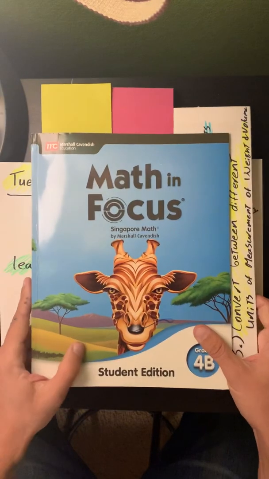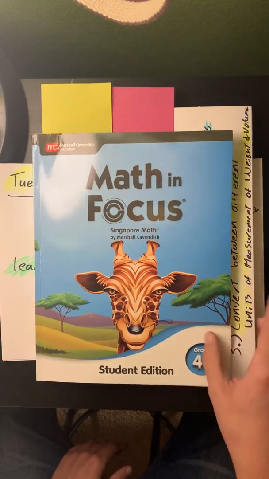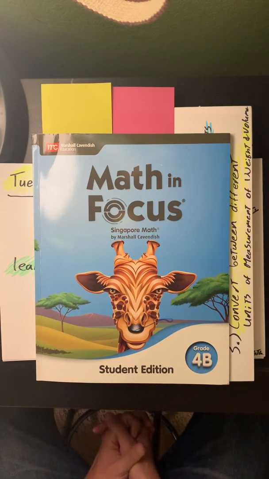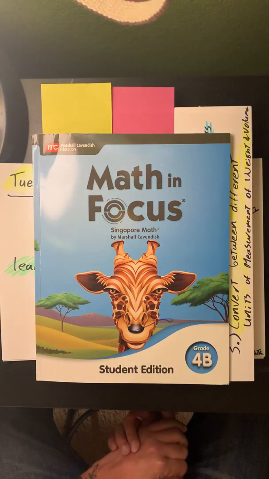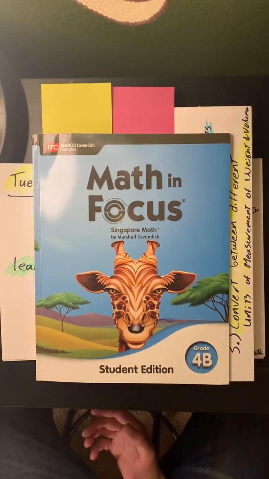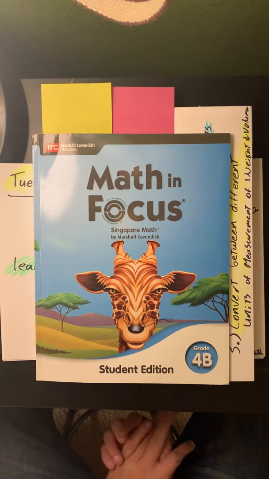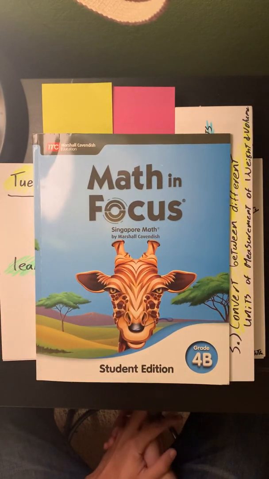We are working here in the Math in Focus grade 4B book. I passed these books out at the last parent pickup, but if you need a math book, please let me know by this Friday, and I will be doing personal deliveries of the math book and perhaps some other materials that I have if you did not get the math book from the last parent pickup that we did.